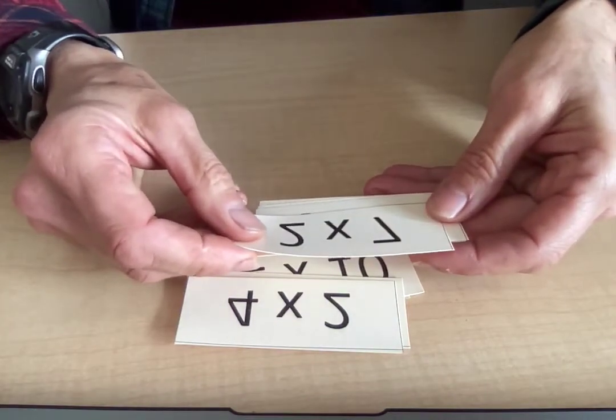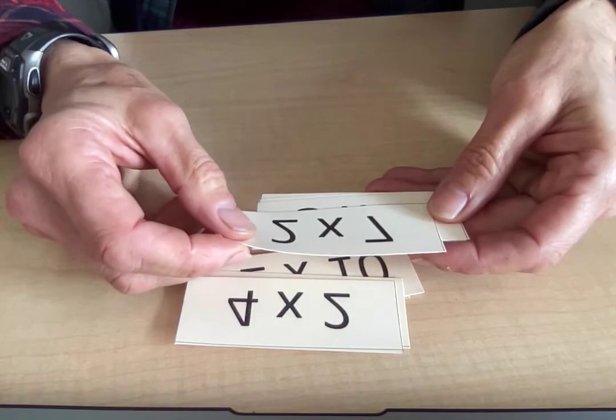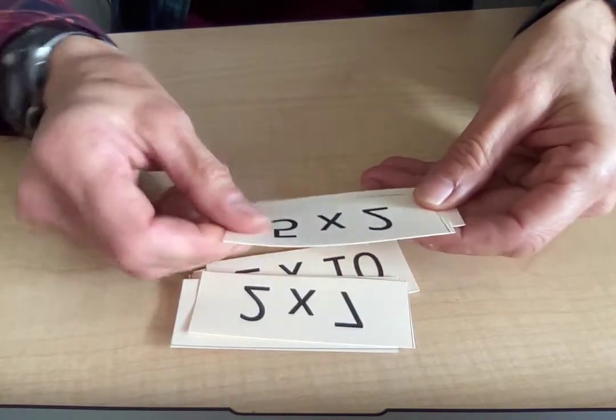Sometimes if it's a tough one, you can go like this. 2 times 7, 14. 2 times 7, 14. 2 times 7, 14. 5 times 2, I know that, 10.